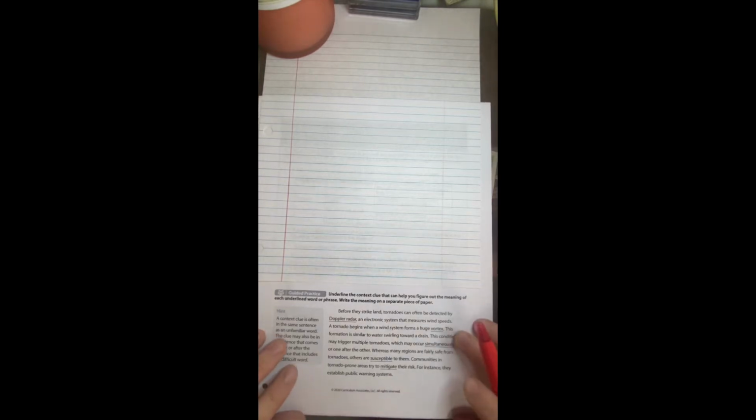So let's look at our hint first. It says a context clue is often in the same sentence as the unfamiliar word. The clue may also be in a sentence that comes before or after the sentence that includes the difficult word. So it's saying most of the time the context clue that's going to help us understand is in the same sentence, but sometimes it can be in the sentence that comes before or after. So let's take a look here. We're going to read through the whole thing first, and then we'll go back and look at each word together.